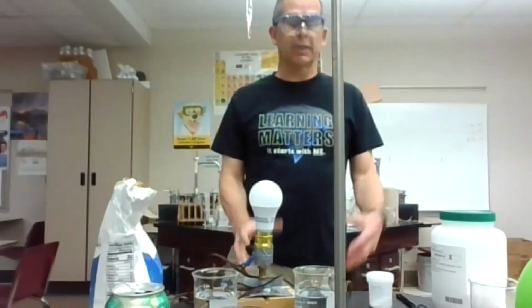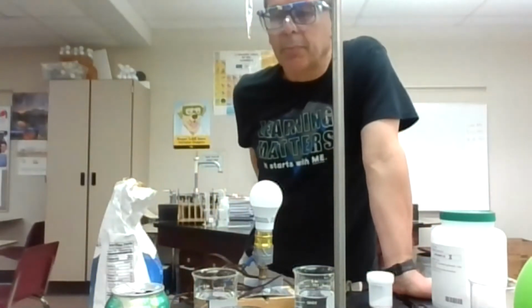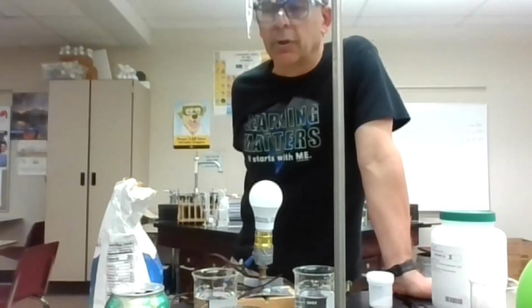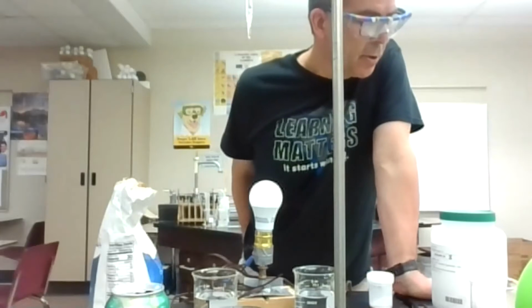Increasing the pressure forces the gas molecules to stay there, and that would increase the solubility. So that's a direct relationship. The pressure is up, solubility of a gas in a liquid is up. The pressure is down, solubility of gas in a liquid is down.